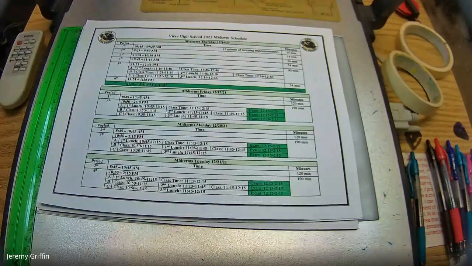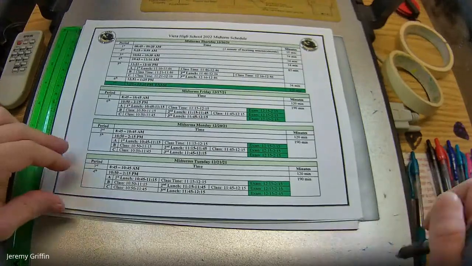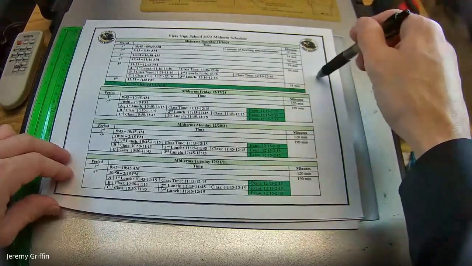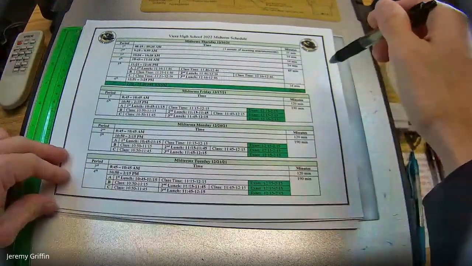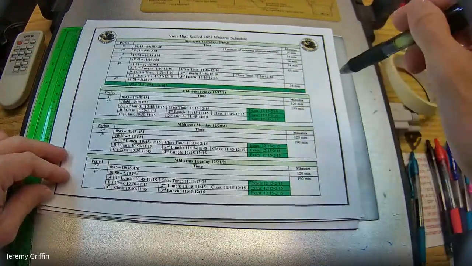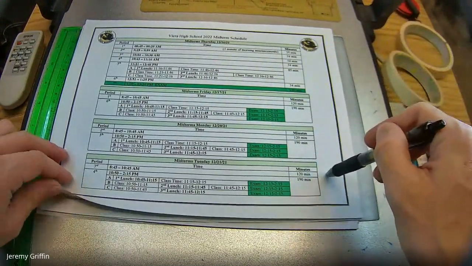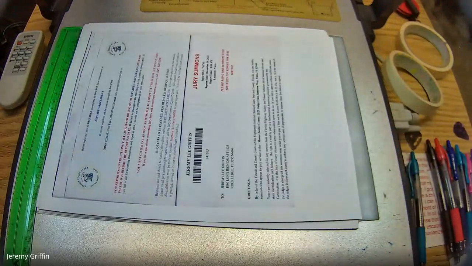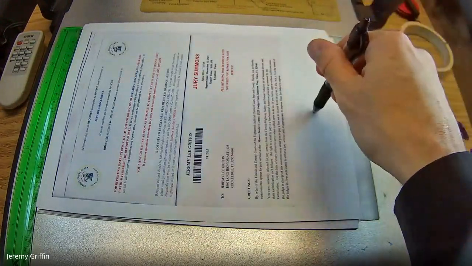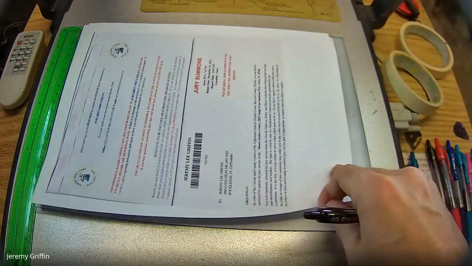All right, then here's the midterm schedule, also posted to Google Classroom. Your first midterm on Thursday is period 7. Then Friday is going to be 1 and 6. Monday, 2 and 5. Tuesday, 3 and 4. And then Christmas time. Next week, I'm not going to be here on Thursday because of jury duty. I really hope that's a one-day thing, but time will tell.